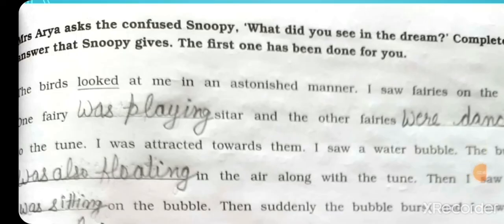The birds looked at me in an astonished manner. I saw fairies on the way. One fairy was playing sitar, and the other fairies were dancing. One fairy is singular, so we have used the helping verb was here, and other fairies is plural, so write down were. Okay, were dancing to the tune. I was attracted towards them. I saw a water bubble. The bubble was also floating in the air along with the tune.